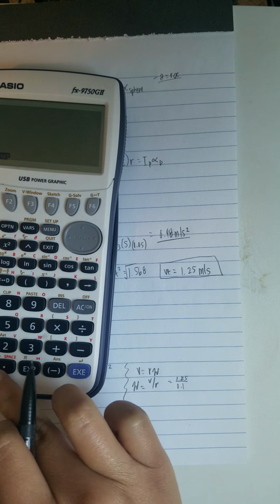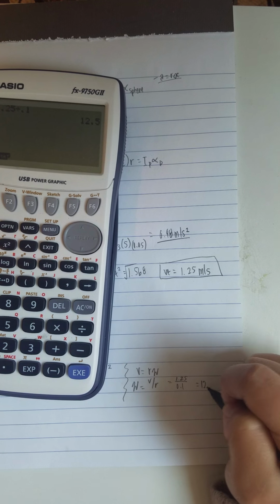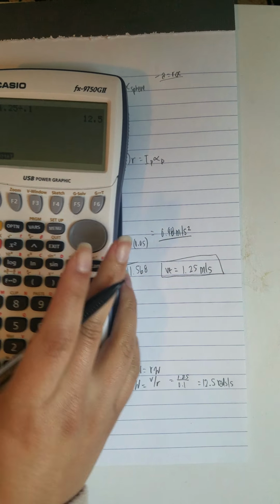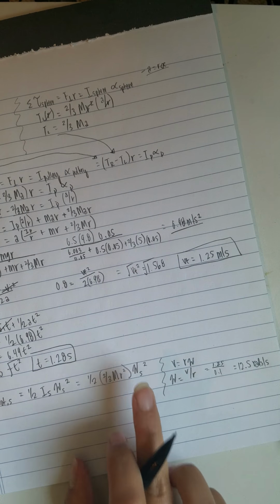Just plug that in your calculator. 12.5 radians per second. So you can use that for your omega.